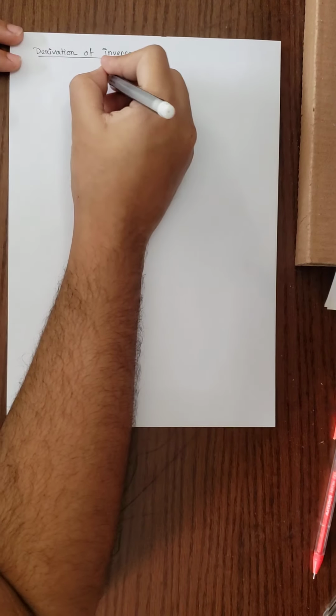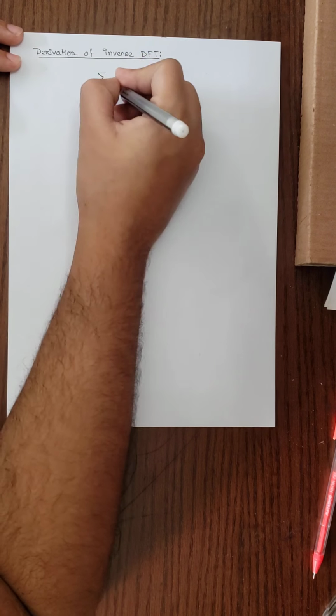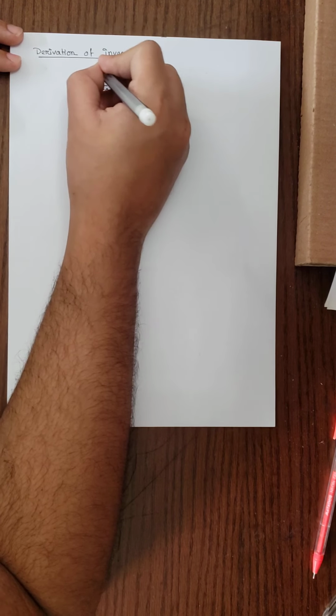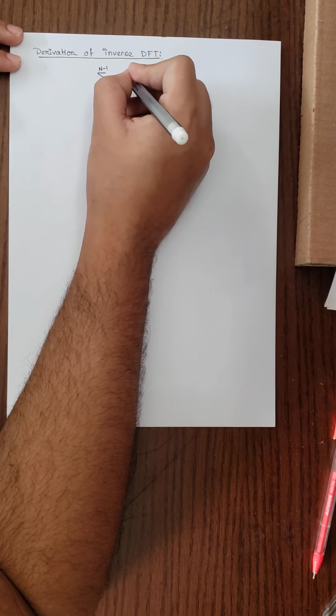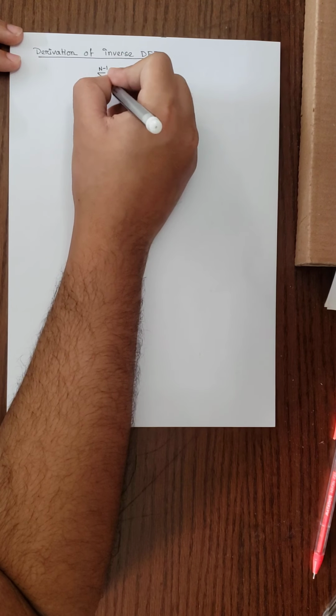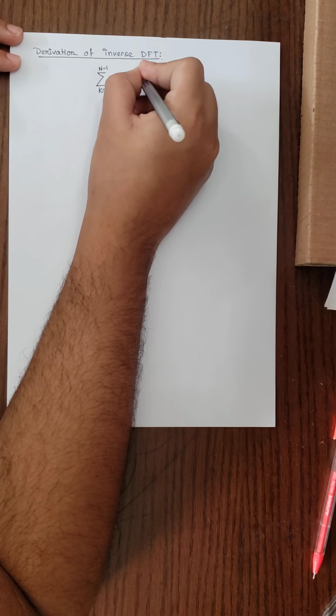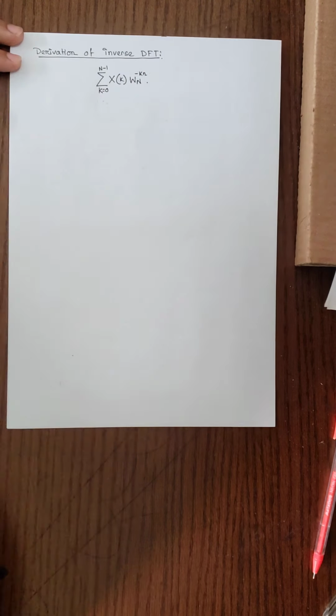So, in order to derive the inverse DFT, from the definition of DFT, we can write a part of the expression which goes like this.